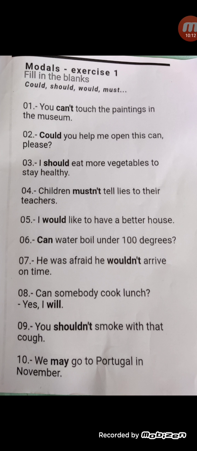I would like to have a better house. Can water boil under 100 degrees? He was afraid he wouldn't arrive on time. Can somebody cook lunch? Yes, I will. So sometimes will is also there, but there is also one word can, which I have not highlighted. So you have to highlight it, underline can also.